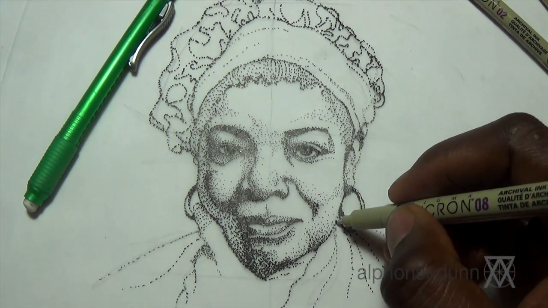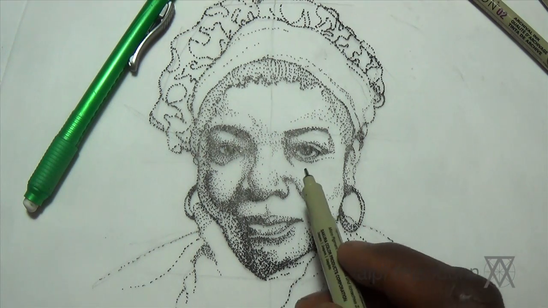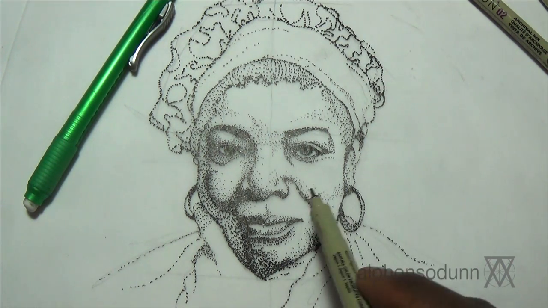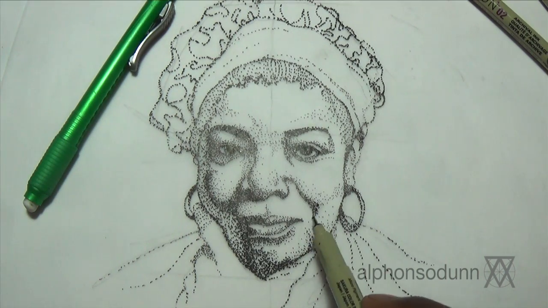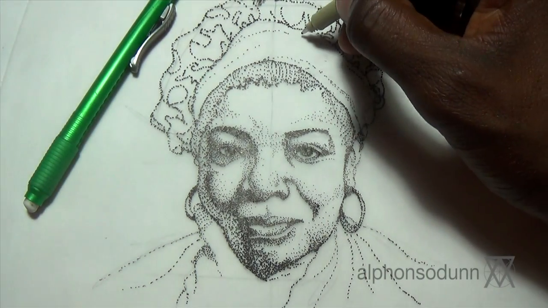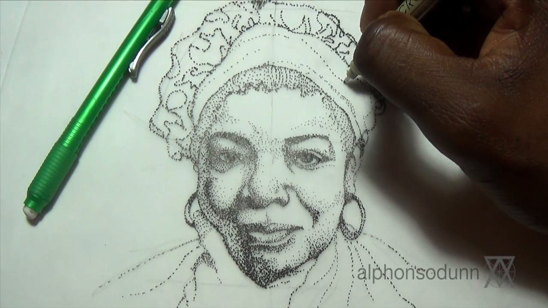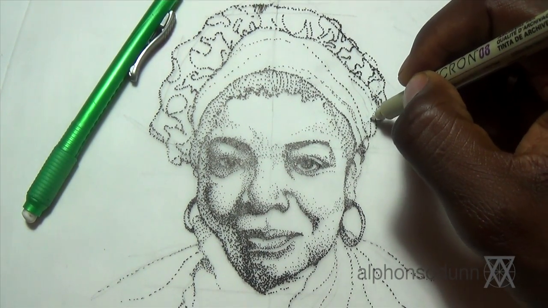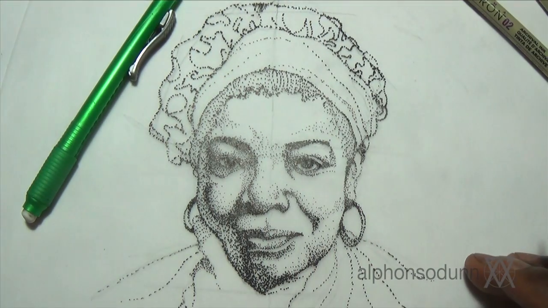Also, in the areas that are lighter, I just space out the dots a little bit more, and I keep them more dense in areas where I'm indicating a lot of shadow. And that just pretty much takes care of itself. Yep, that's pretty much it.